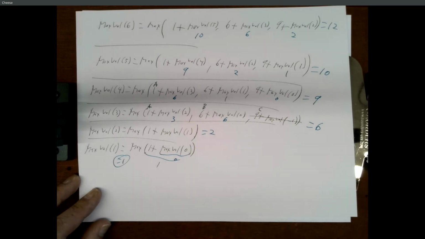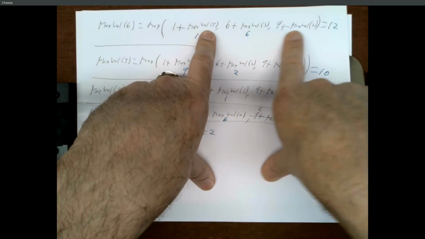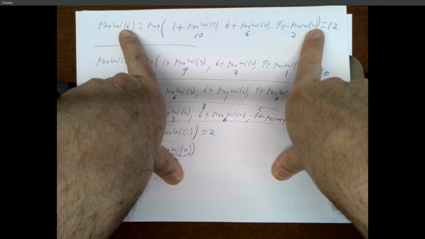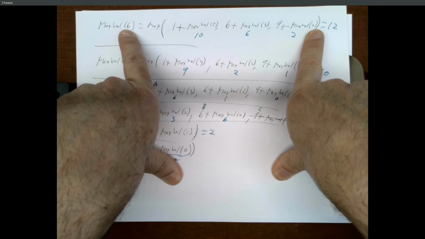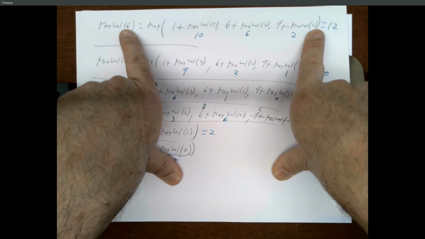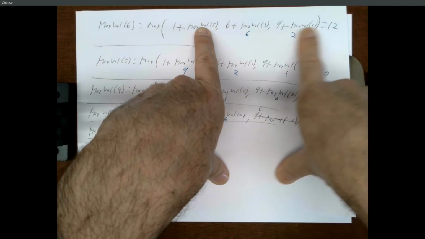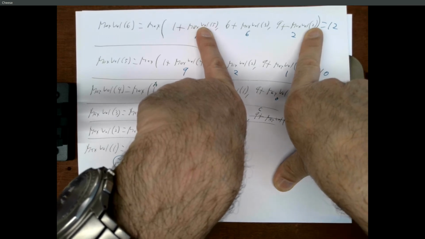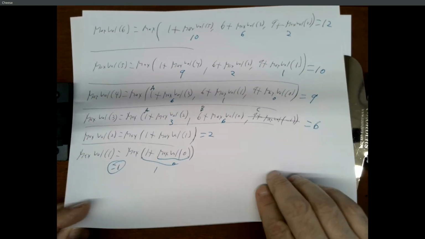This will end very definitely because all of the max val calls in here will have values less than the original one. And so worst case, 6 times 6 times 6 calls later, these will be down to max val of 1 or 0, which will be my base case. And I stop recursing. But sometimes it's not clear that that's going to happen.